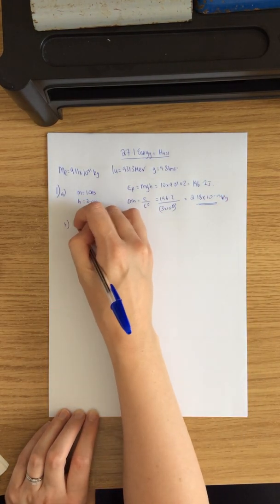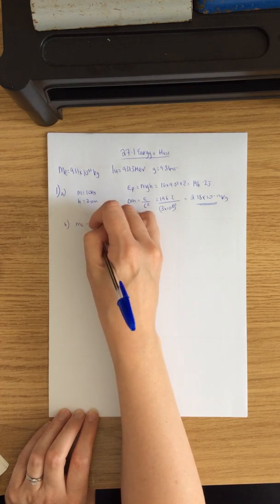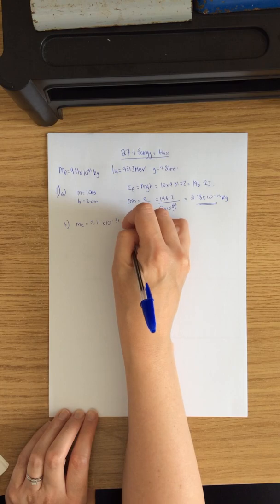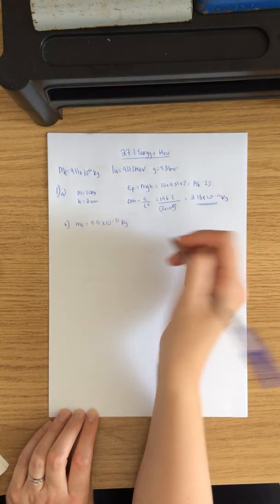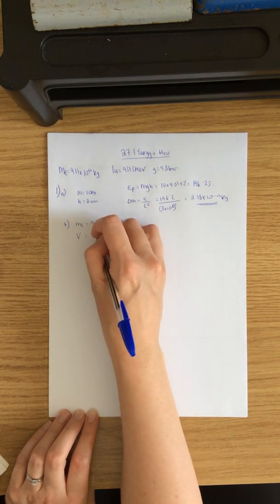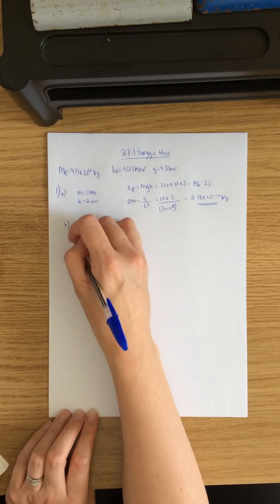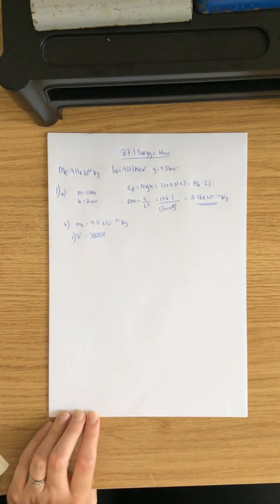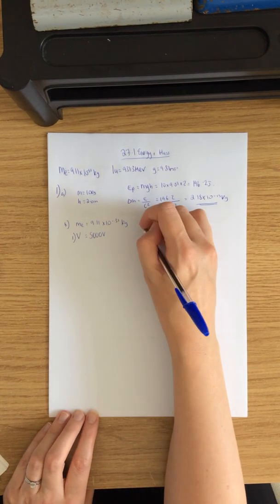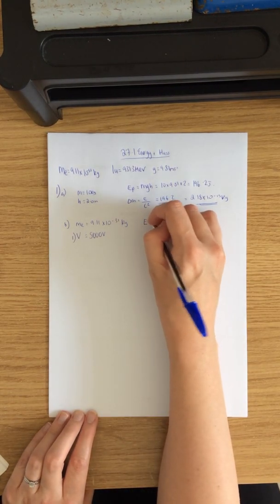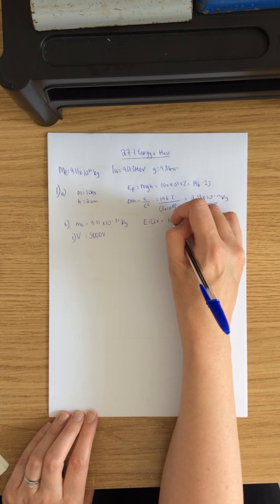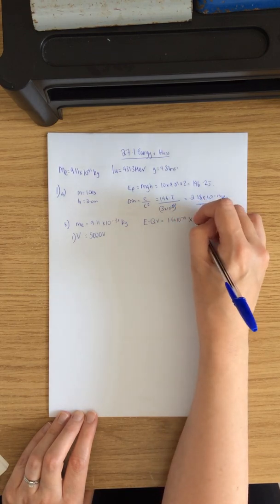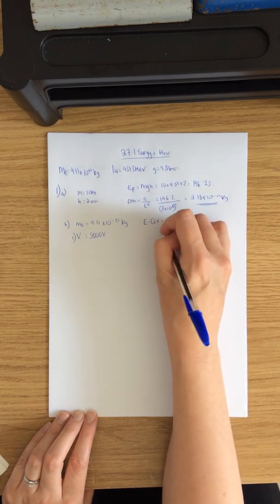For B, we've got the electron, and it's being accelerated through a voltage of, part 1, 5,000 volts. So the gain in energy is electrical energy, so E equals QV. Q is the charge of an electron, which is 1.6 times 10 to the minus 19, times 5,000.